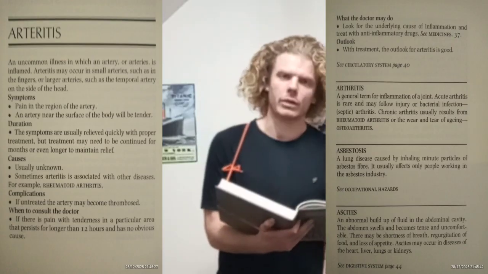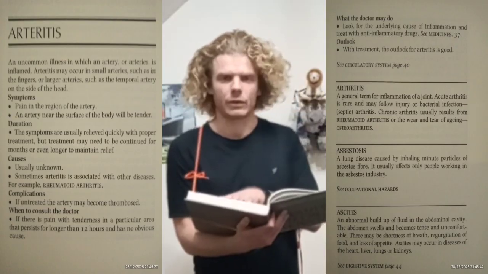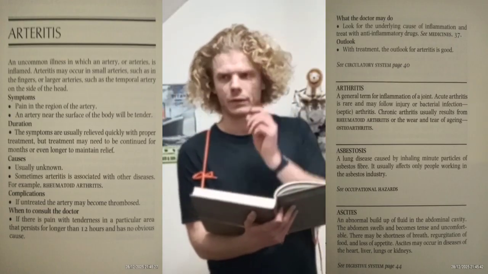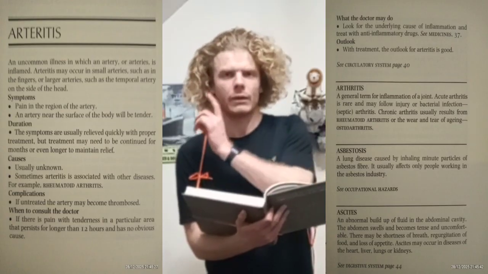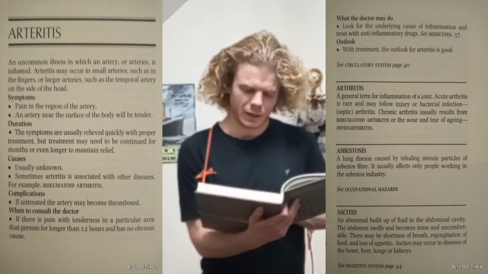The first word, I don't know how it's pronounced. Next to it we have arthritis, that is written with TH, so that would be arthritis. So I'm going to pronounce that now as arteritis.